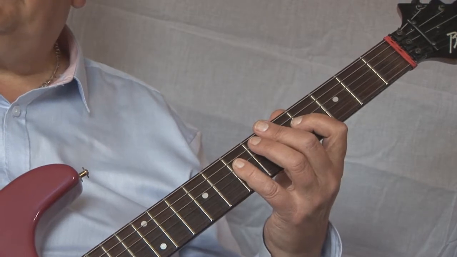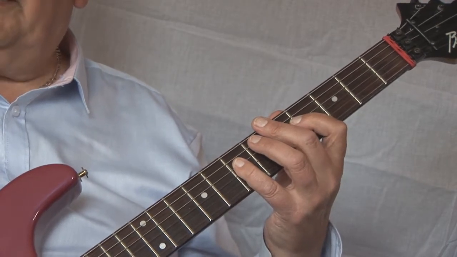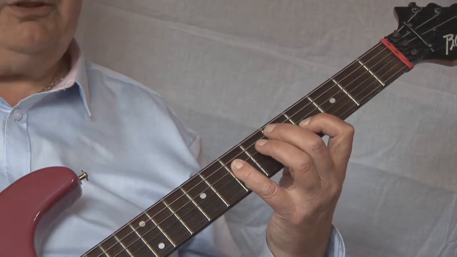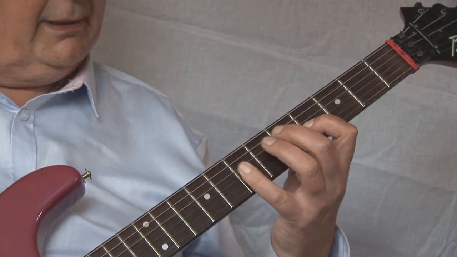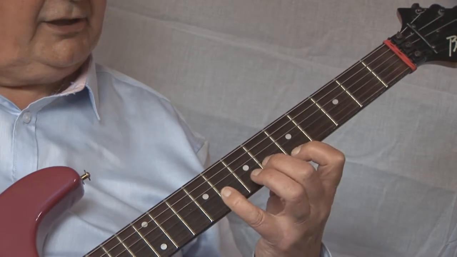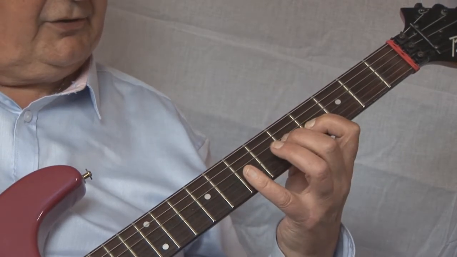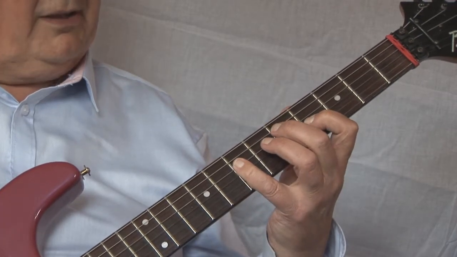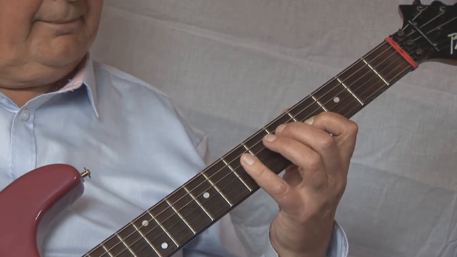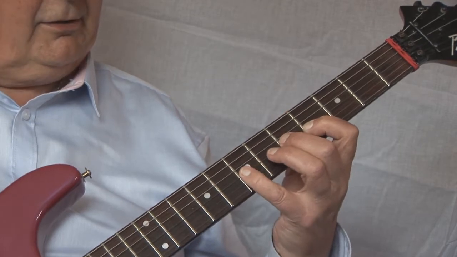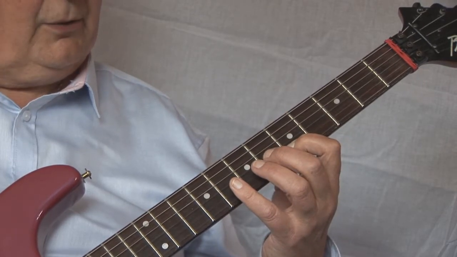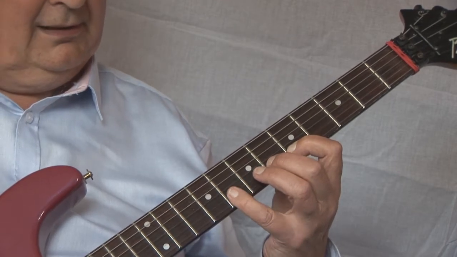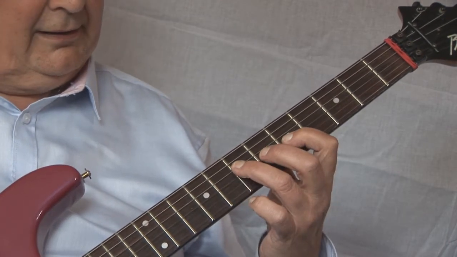Let's look at the A minor scale. Same notes as the scale of C major, but we start on the A, so it doesn't have any sharps or flats either. It's the relative minor. So A, B, C, D, E, F, G, A. Now if I miss out the second note of this scale, the B, carry on, and then miss out the next note, the F, I'll end up with this.